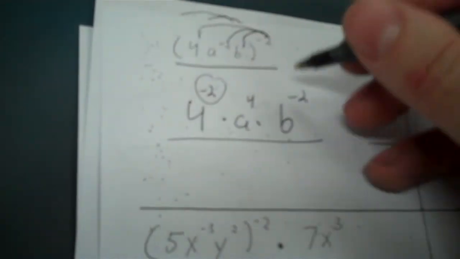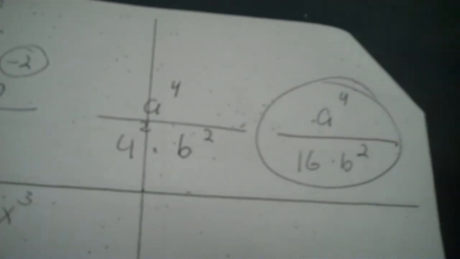I'll circle, and you can't cross anything out, so I circle the negatives. Both the 4 and the B, the A stays where it is, but the 4 and the B come to the bottom, so I can rewrite them as positive powers, 2 and 2. So A to the 4th, 4 to the second would be 16 times B to the second.